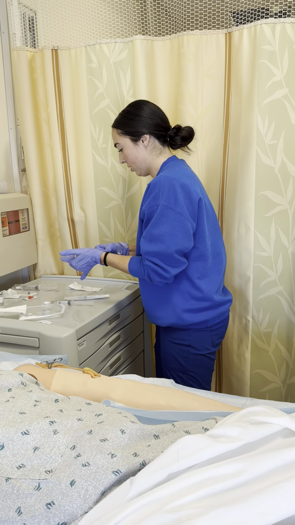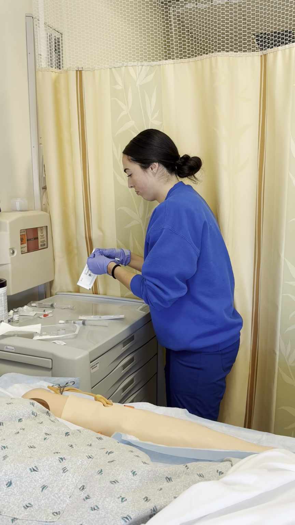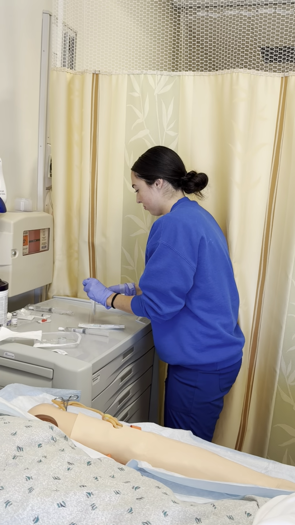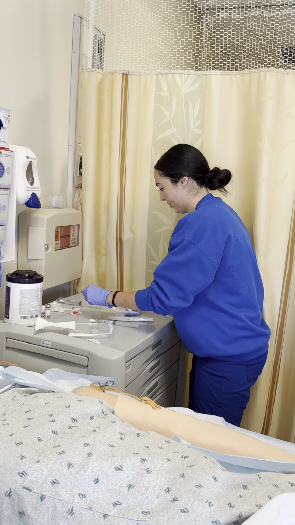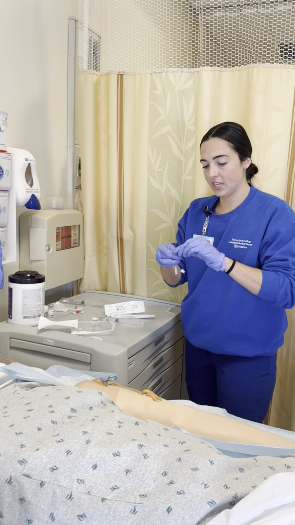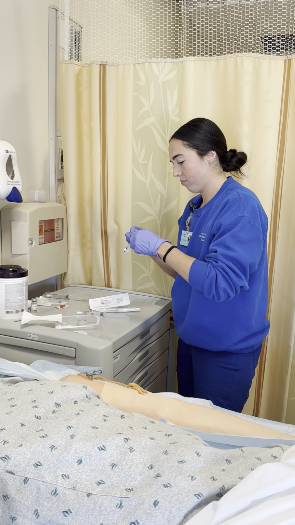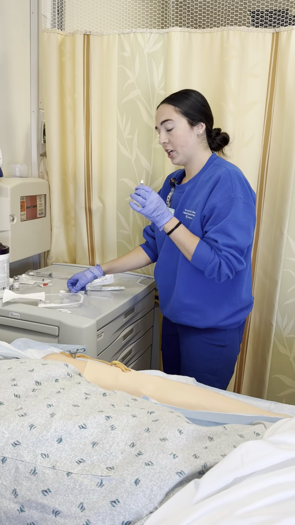Okay. Now I'm going to open up my J-loop. I'm going to open up this end cap here. Make sure it's loosened, and I'm going to prime this.